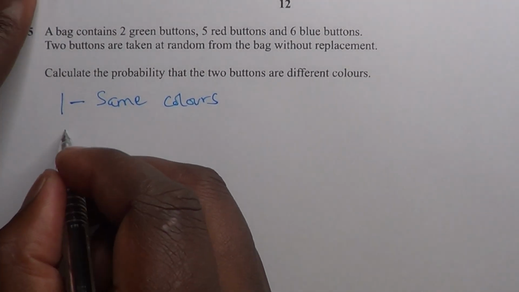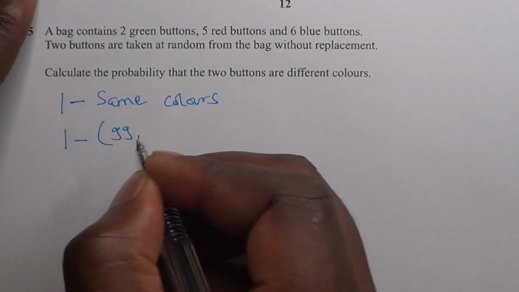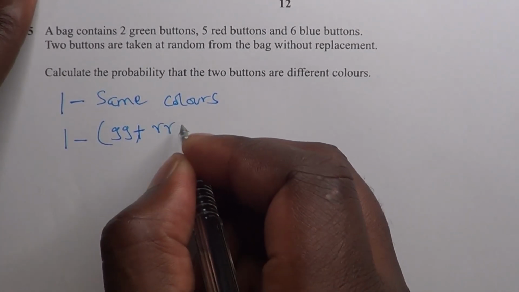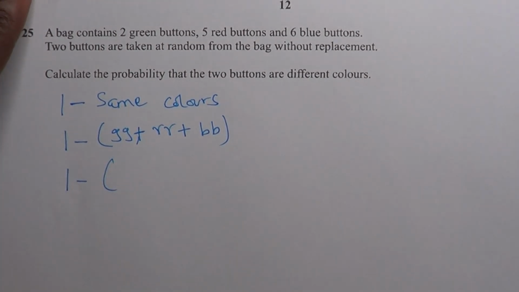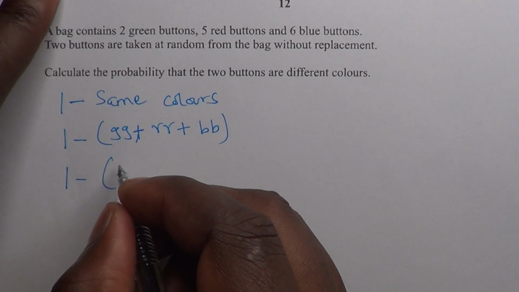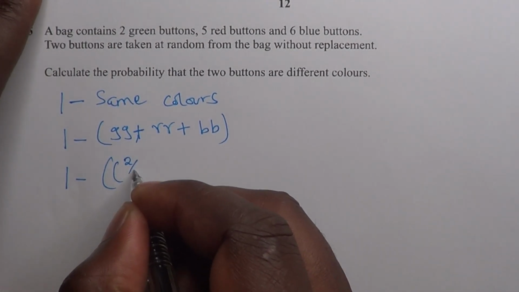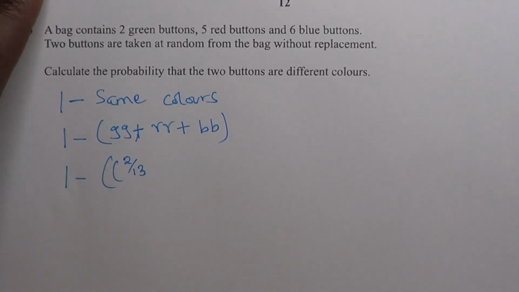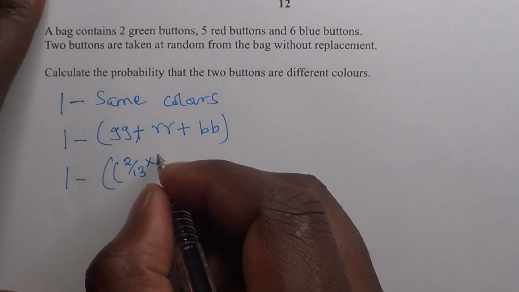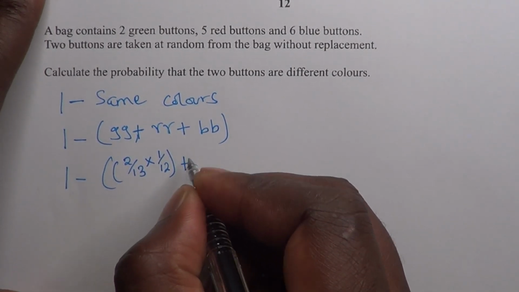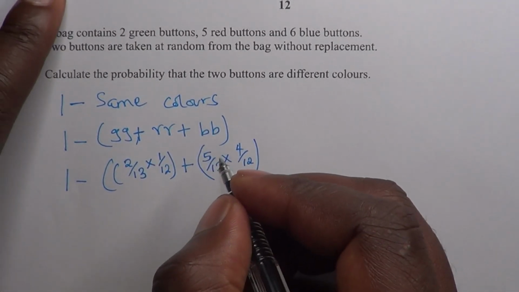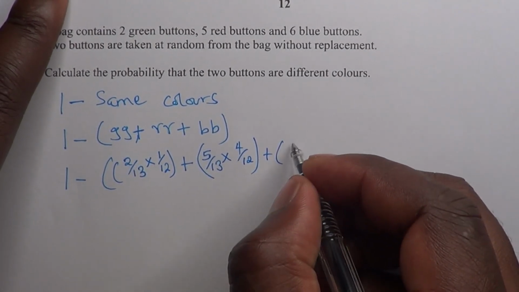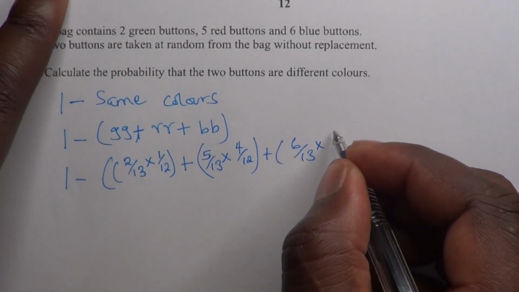Same colors: it will be 1 minus same color, it will be green, green, plus red, red, plus blue, blue, whereby it will be 1 minus green. Now when you pick the first one, because it is without replacement, that is now 2 over 13, because the total is 13, times, without replacement, 1 over 12, plus red, red, that's 5 over 13 times 4 over 12. Remember it is without replacement, plus 6 over 13 times 5 over 12.